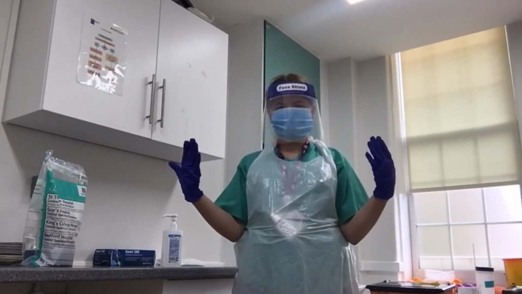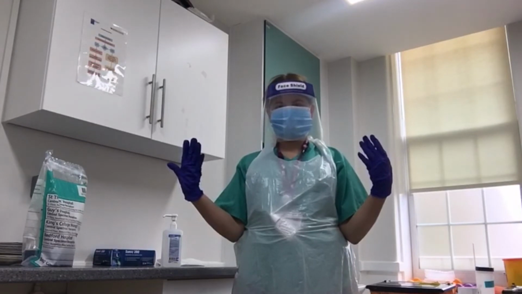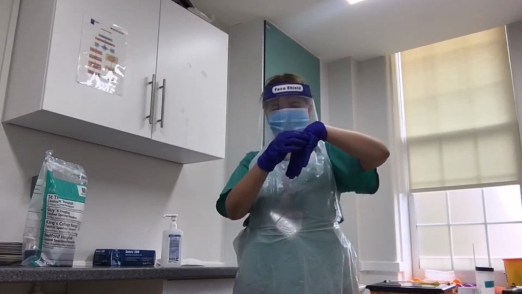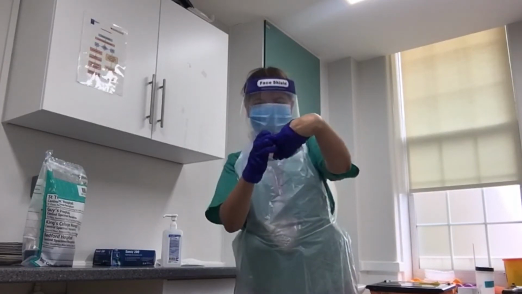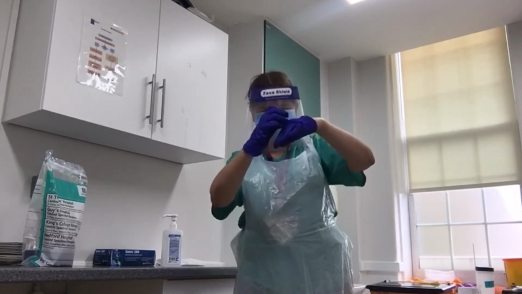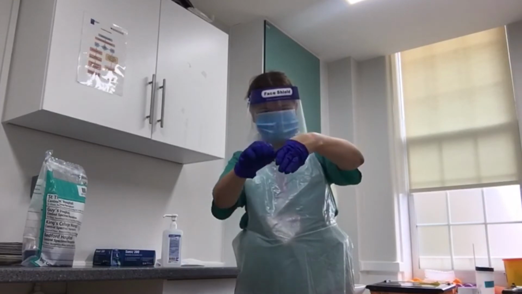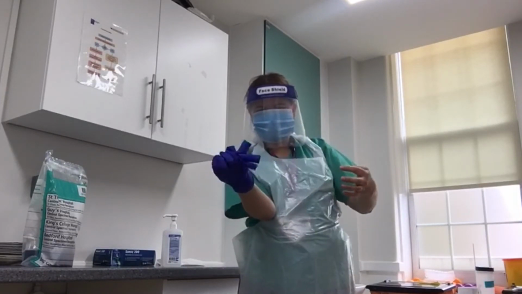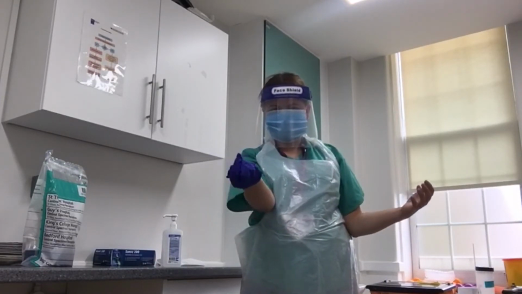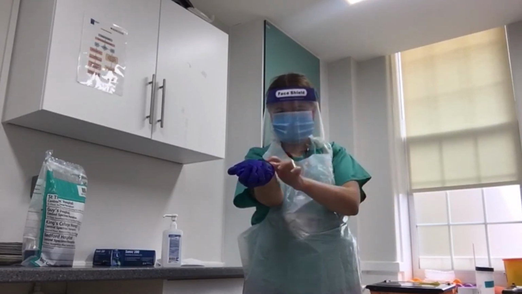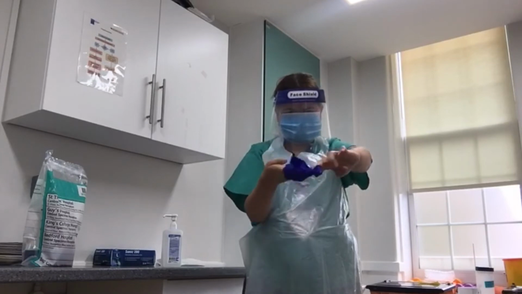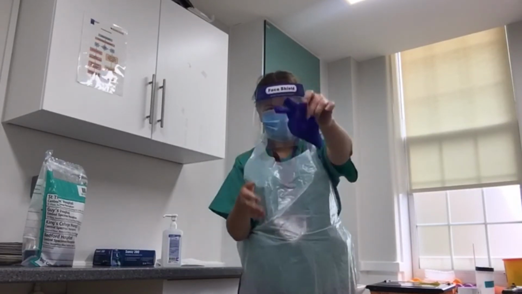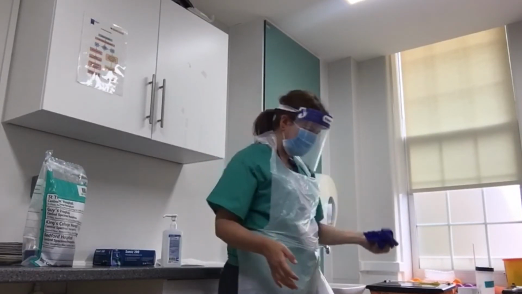In order to remove gloves, you grasp the outside of the glove and you peel away from the hand. You do the same with the second glove, peel away from the inside, encapsulating the first glove within. Then we dispose of it as clinical waste.